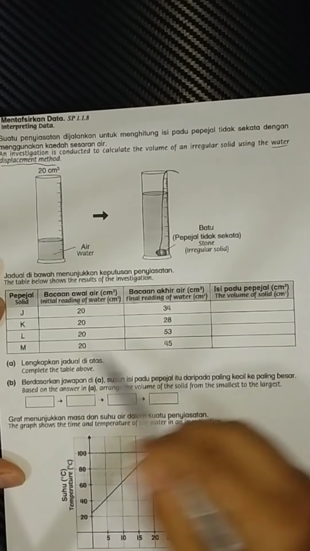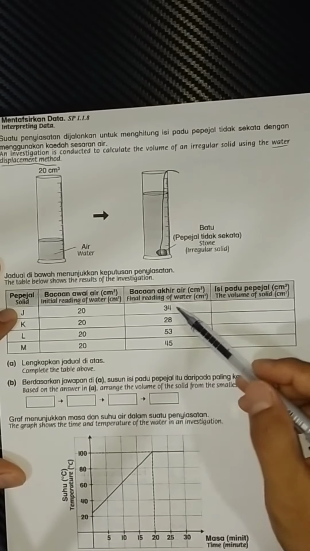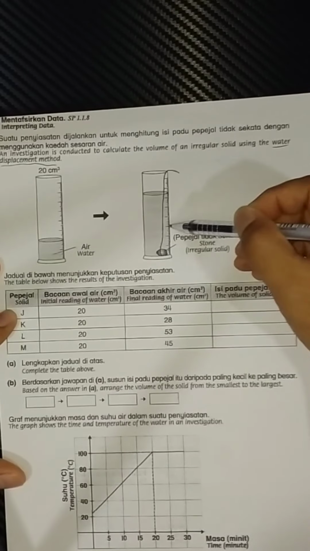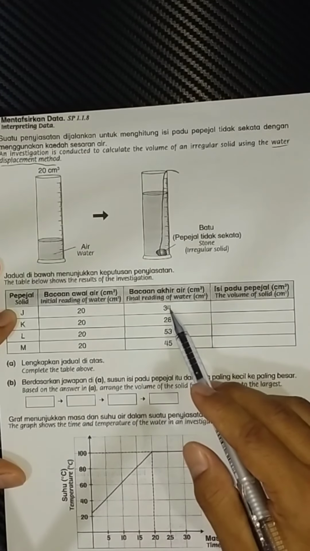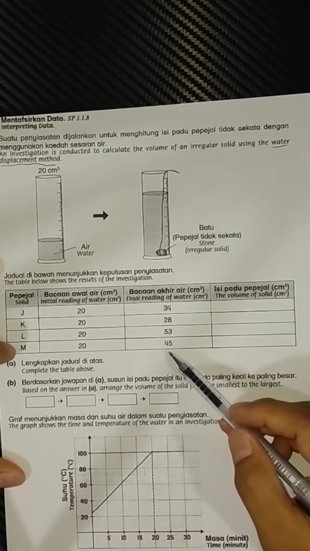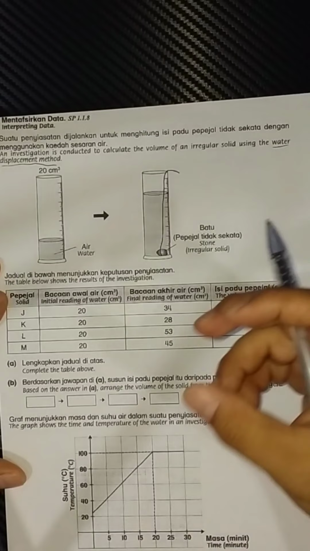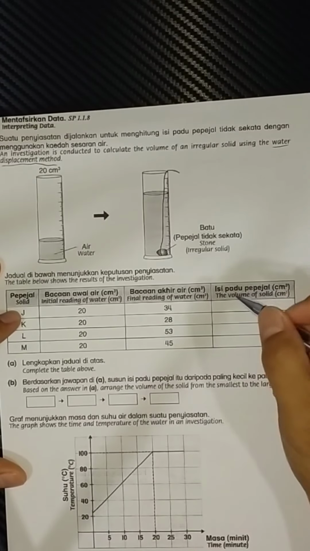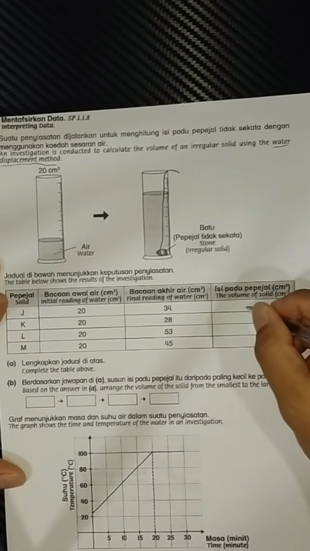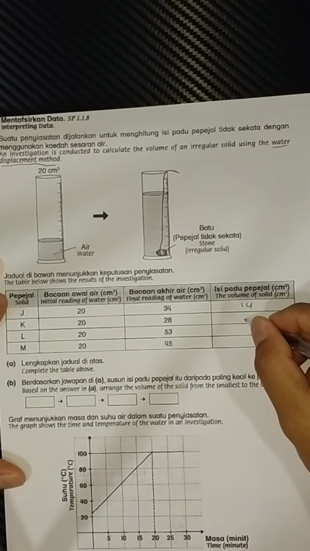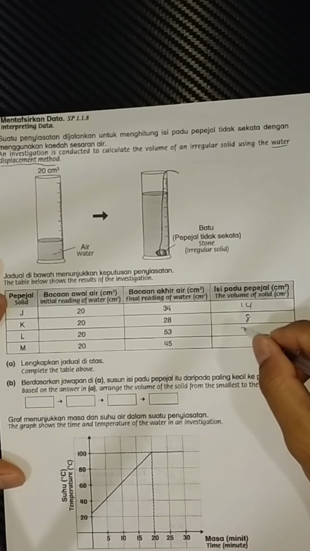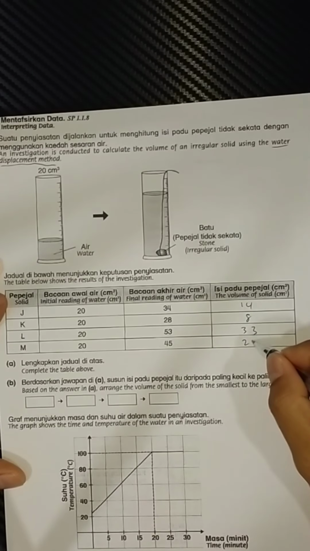Okay, now when we put J inside, what will happen is the water increase. Dia masukkan batu ni, naik. Okay, masukkan J, increase until 34. K 28, L 53, M 45. So what is the volume of the solid there? So kita tolak saja. We just subtract from here. 34 minus 20 is 14. 28 minus 20 is 8. This is 33 and this is 25.